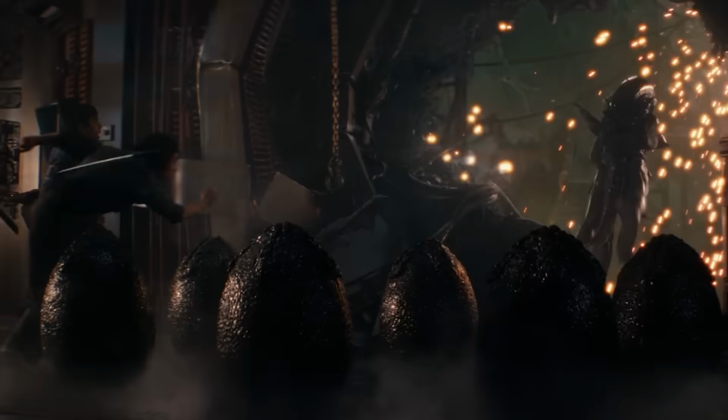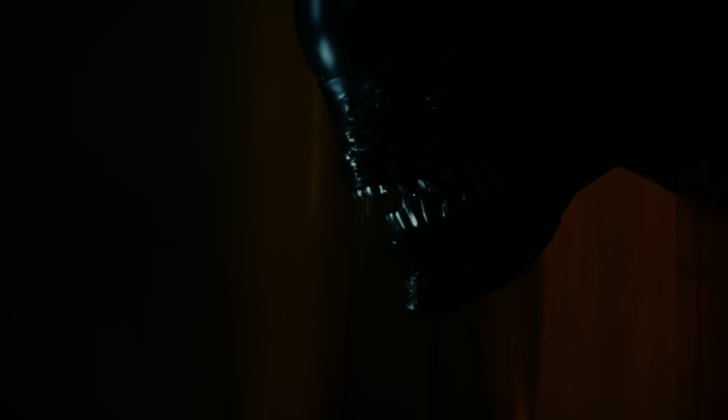That's the whole idea, that it doesn't want to kill everybody. It wants to grab as many people as possible to use them as incubators for more xenomorphs. That is the job of a drone.